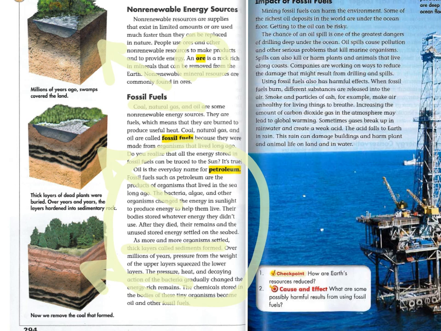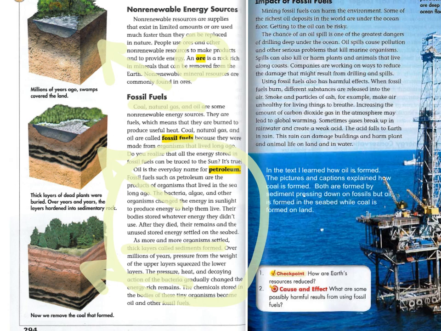So if I were asked a question about how do the text features help me better understand the text, I don't want to just talk about that I learned how different non-renewable energy sources are formed. That's just summarizing the text. I want to be very specific. So a better way to answer this question is to say, in the text, I learned how oil is formed.